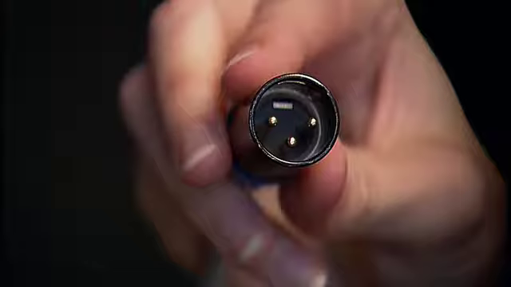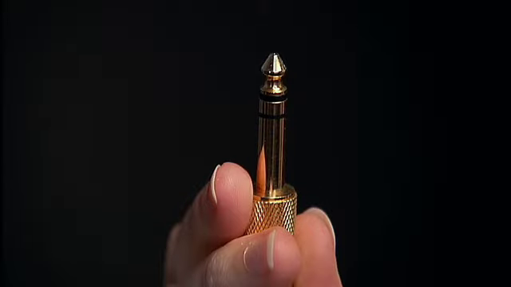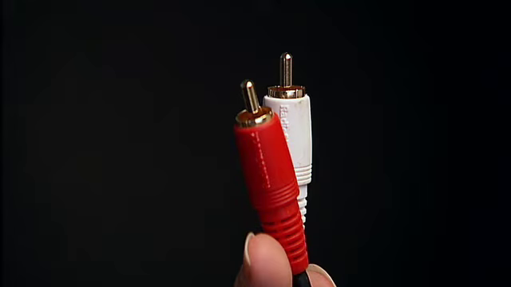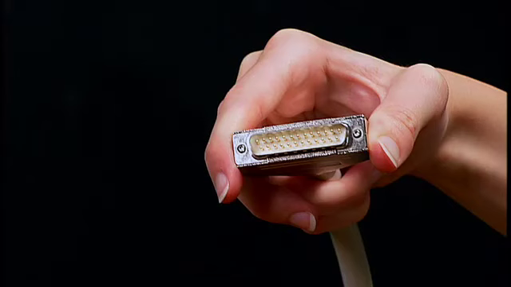An XLR connector looks like this. It's used for professional audio connections. A 1/4-inch connector is used for audio connections. An RCA connector looks like this. Indigo uses these only for audio connections. An AES/EBU connector is used for digital audio connections.